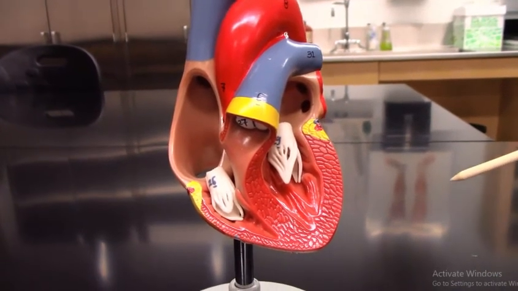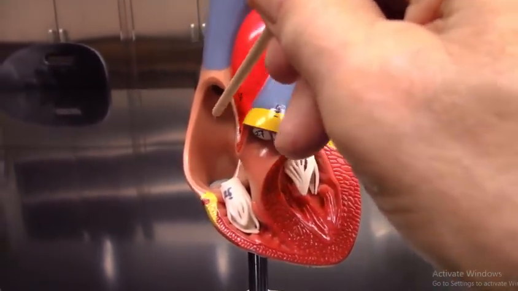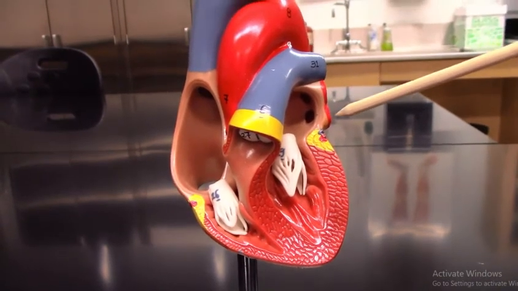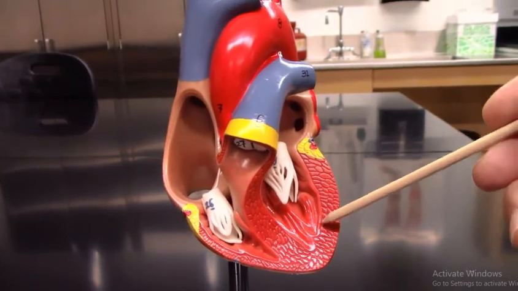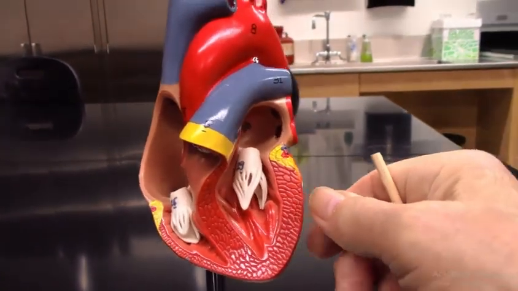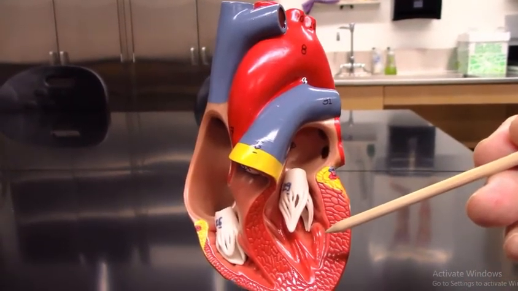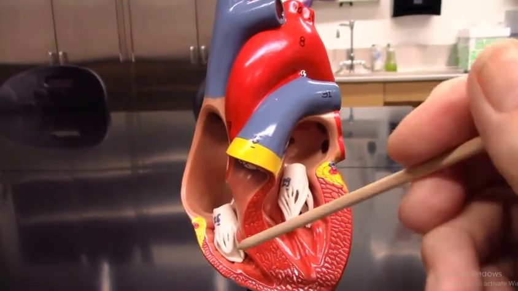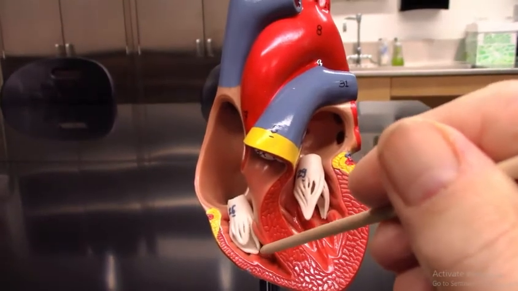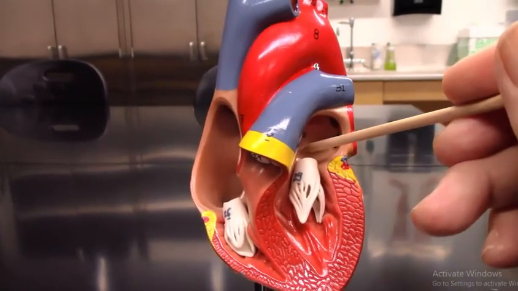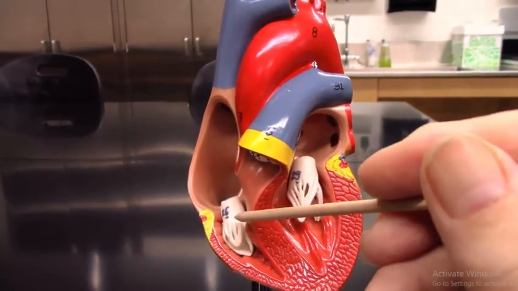The other thing is, the atria are thinner walled chambers with lower pressure, and they pump blood within the heart. And the ventricles have very thick walls. The myocardium, the cardiac muscle, is very well developed, and they pump blood out of the heart. The right atrium pumps blood to the right ventricle, and the left atrium pumps blood to the left ventricle. And we find valves between those.